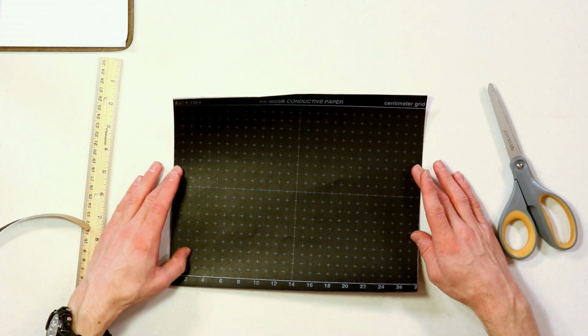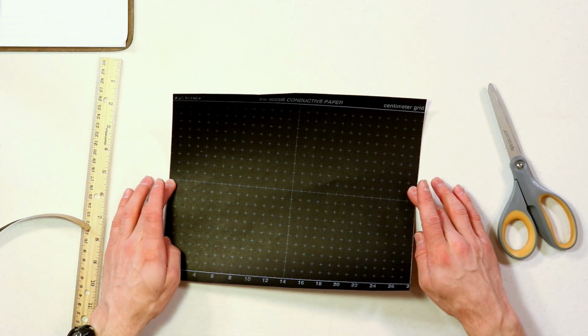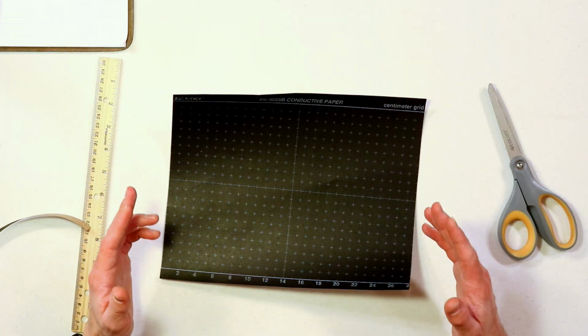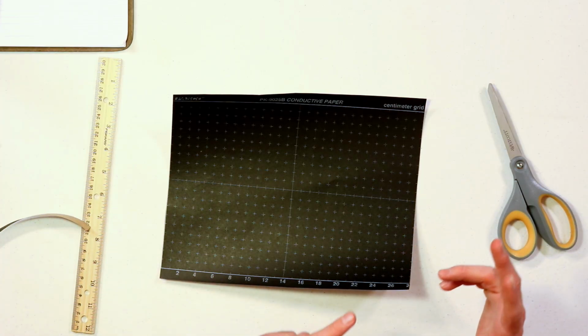Now I've got the left and right margins removed, so I'll cut the remaining portion of the paper into 7 strips with widths of 1 centimeter, 2 centimeters, and so on.